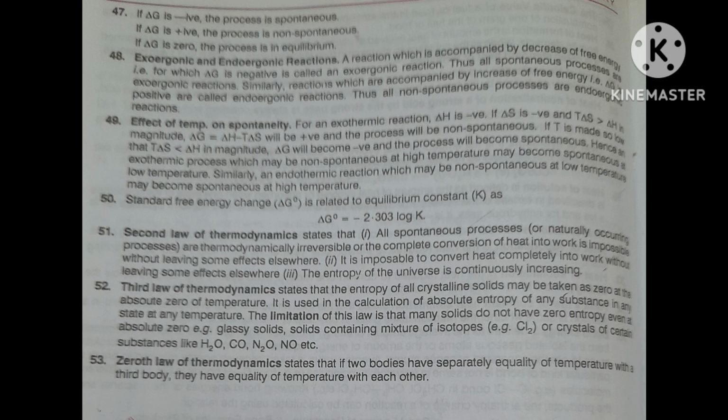Because it is a multiplication and the T value is becoming less and less, finally this plus T into delta S value will be less and minus delta H will be more.